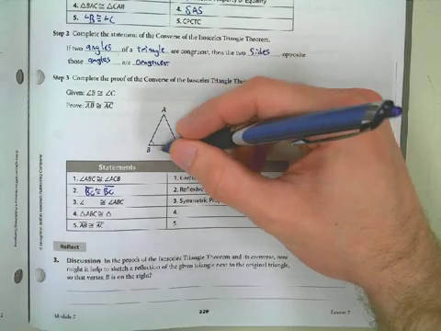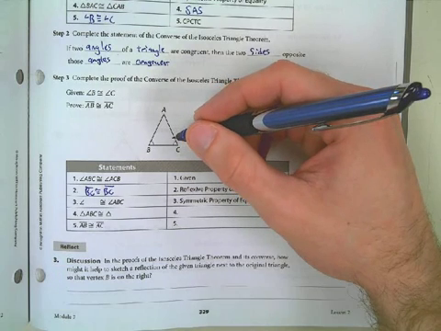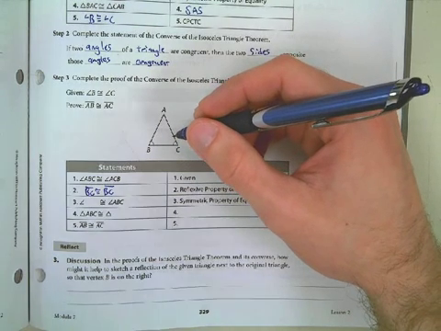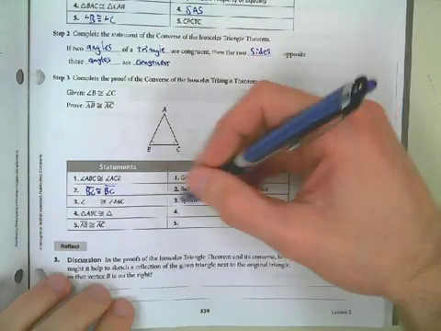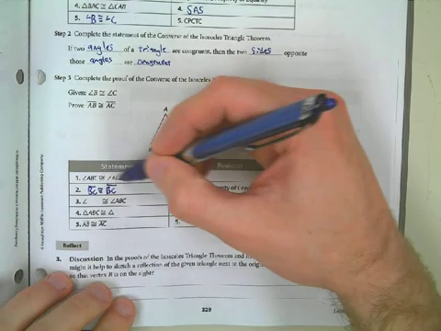Angle A could be congruent to angle A, but it's not necessary for the proof. All right, symmetric property. So we started with this, and now you'll notice that angle ABC came over here to the right, so that means the ACB is just going to switch over.